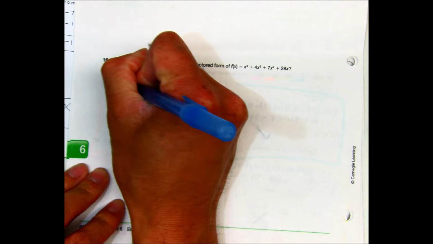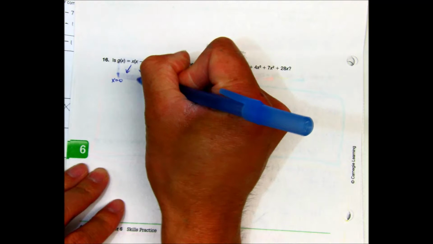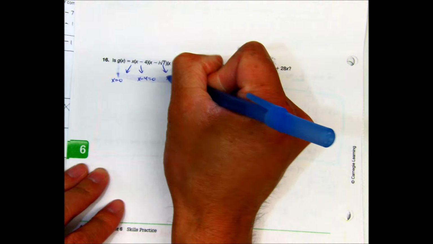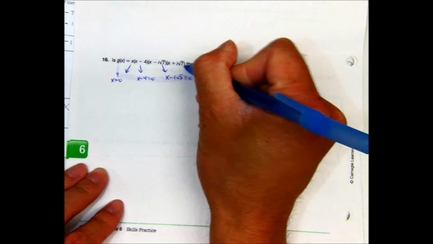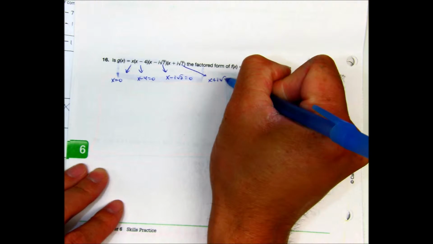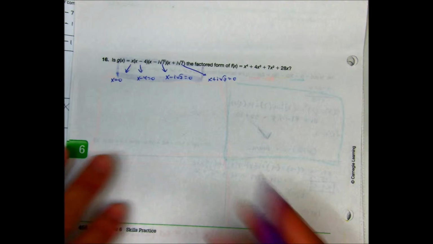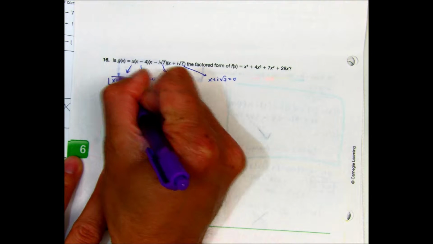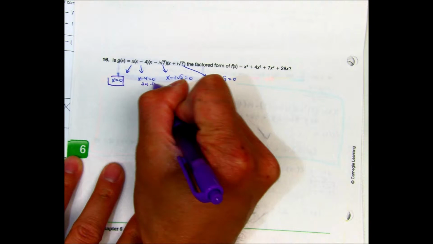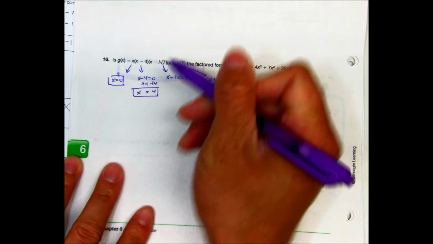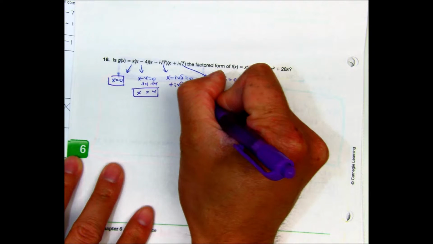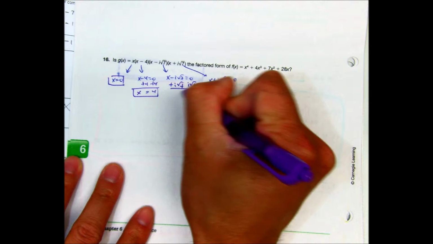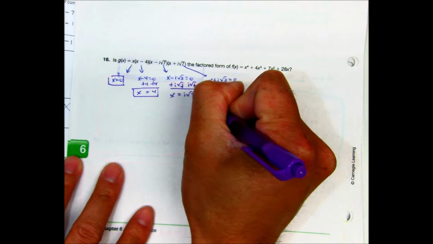Number 16, you're basically doing the same thing. So we're setting each of these equal to 0. And here you already have one of them. You're going to add 4 to both sides on this one, so you have x equals 4. You're going to add i radical 7 to both sides. You have x equals i radical 7.